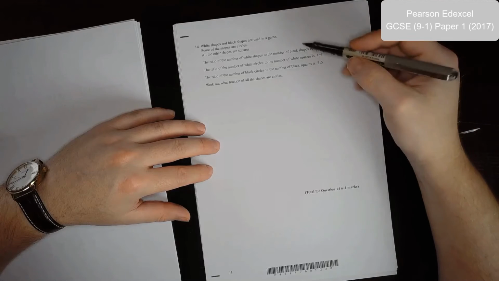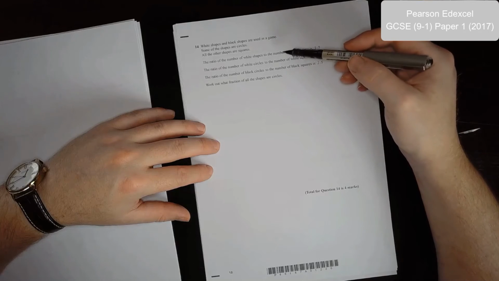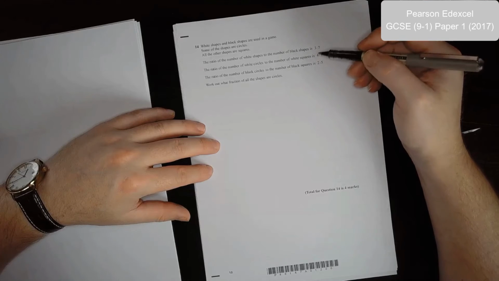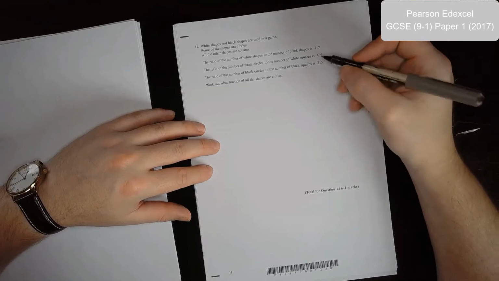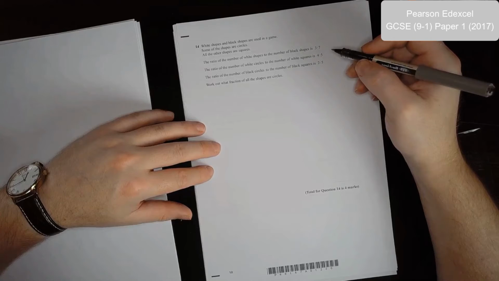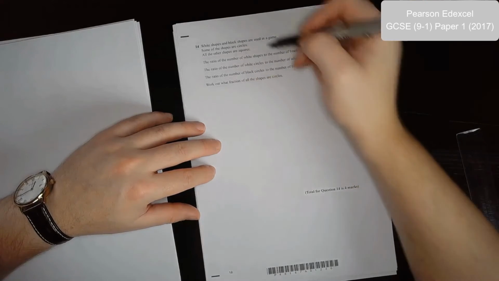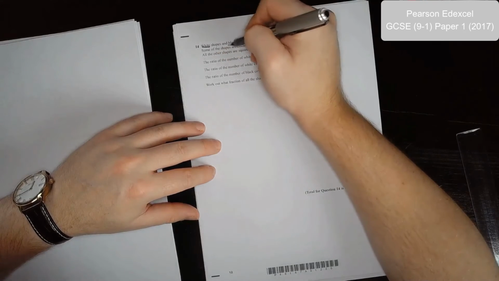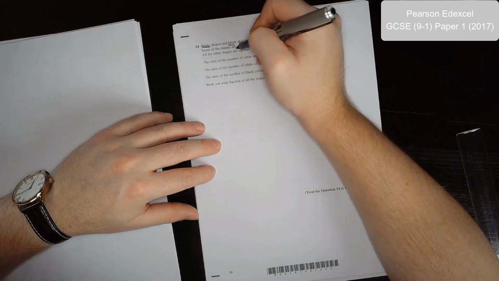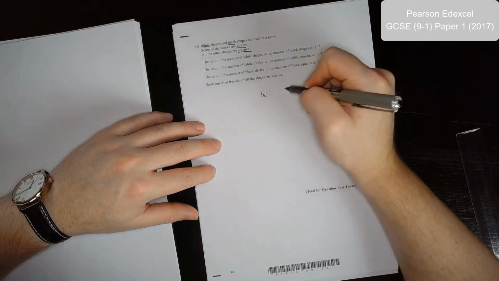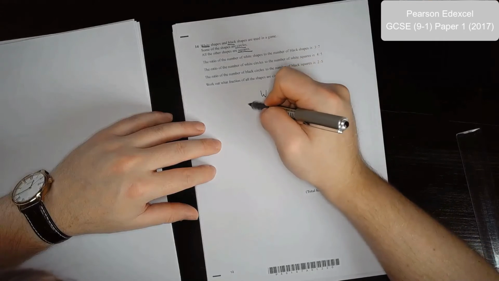So what we've got is something that would be well presented in a two-way table. These are the best ways of tackling these questions. So we've got white shapes and black shapes, circles and squares. So white, black, circle, square.